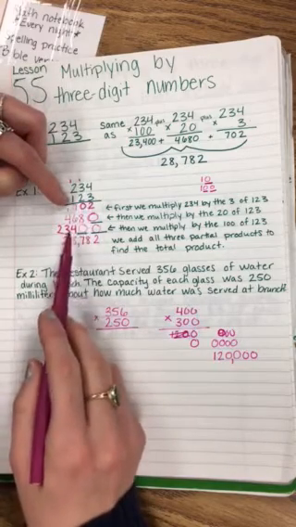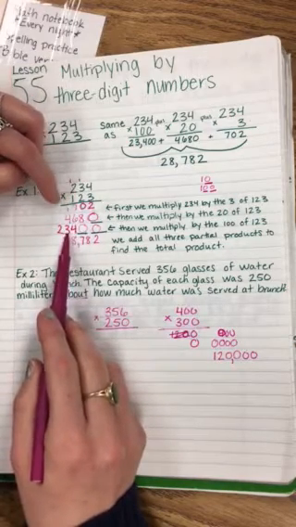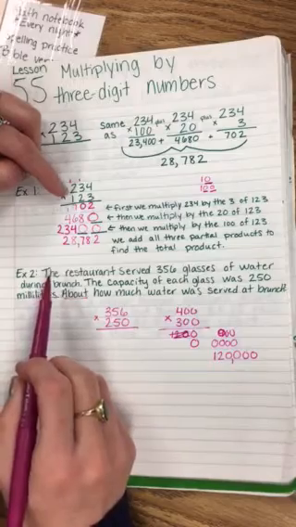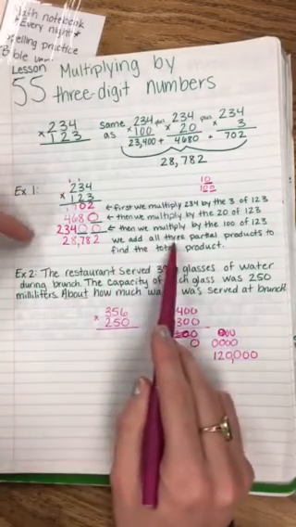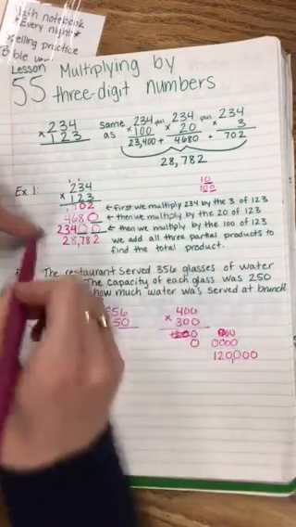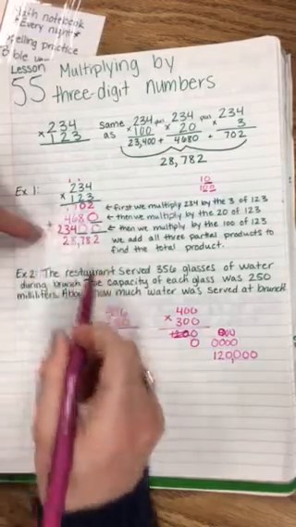So 1 times 4 is 4, 1 times 3 is 3, and 1 times 2 is 2. Then you add all three partial products to find the total product. So you're going to add these numbers together.